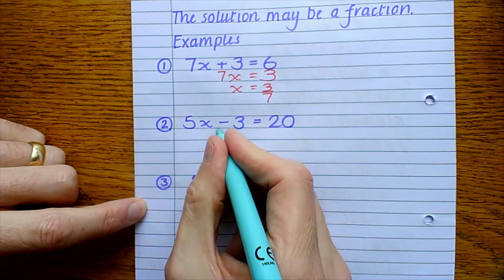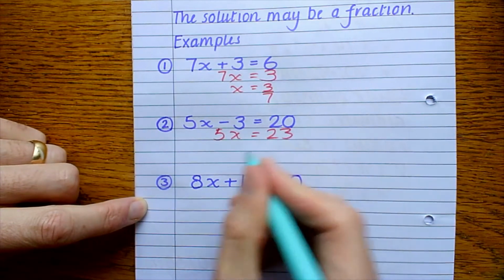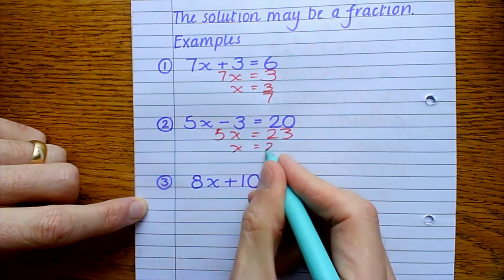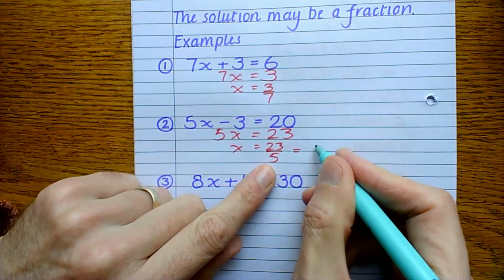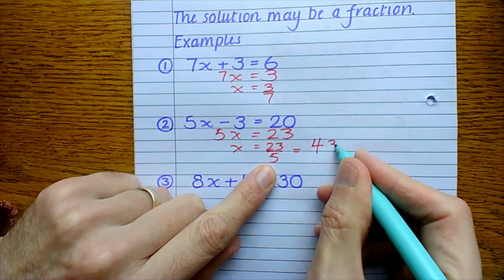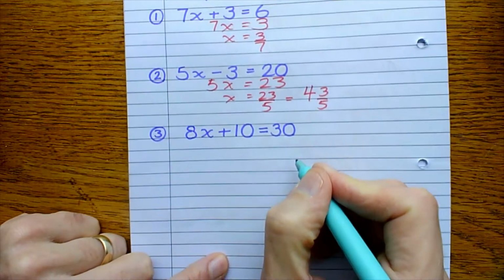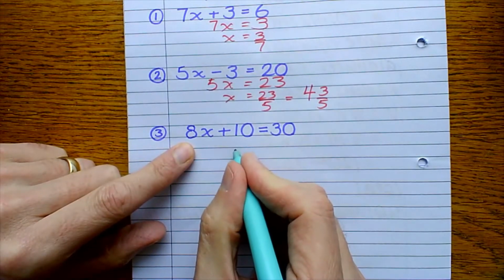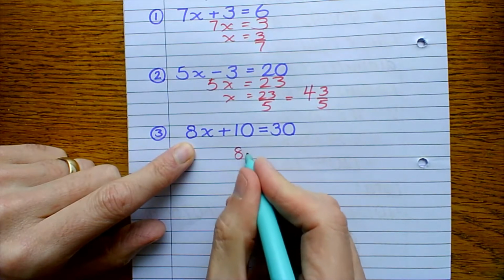Next one, 5x is 23. So x is, slide it under, 23 divided by 5. 5 goes into 23 4 times, so the answer is 4 3/5. And the last one, 8x plus 10 is 30, so 8x must be 20.